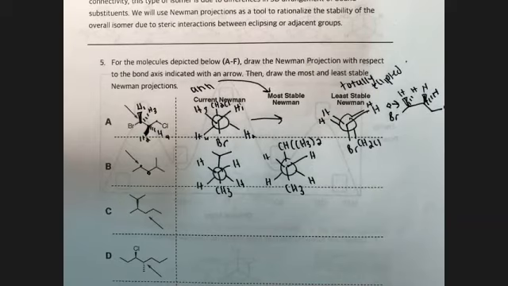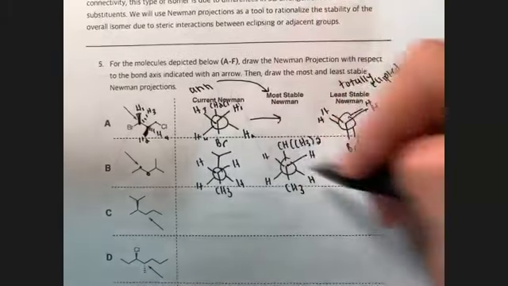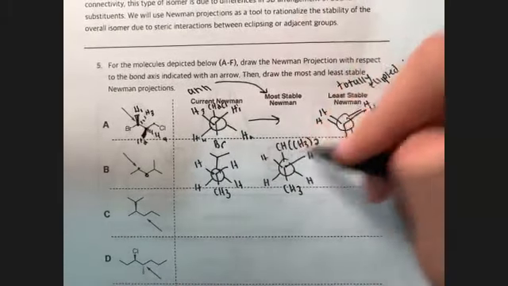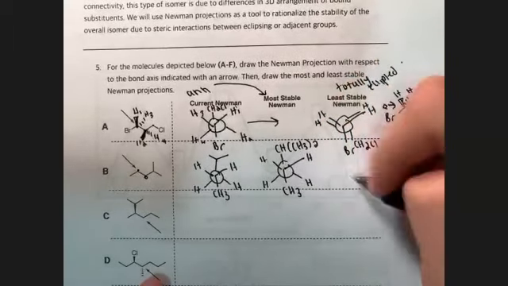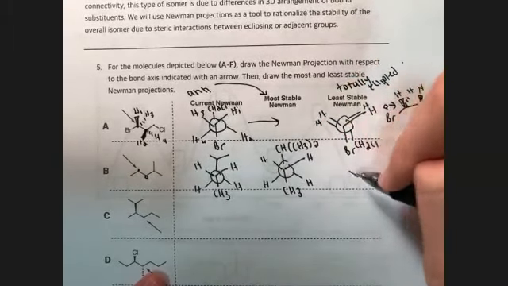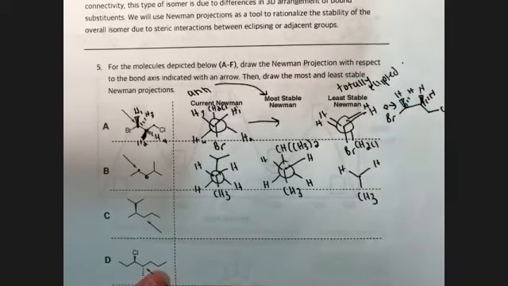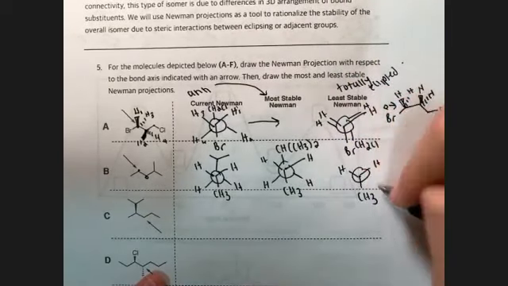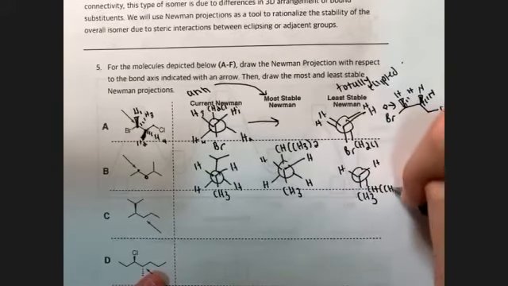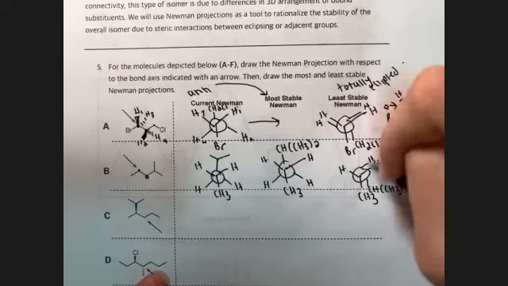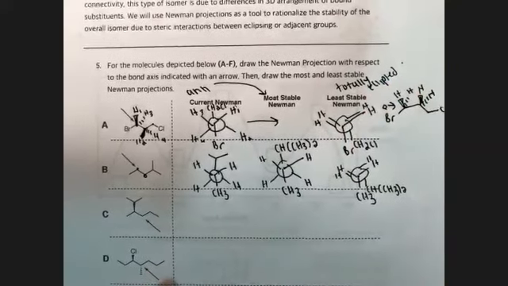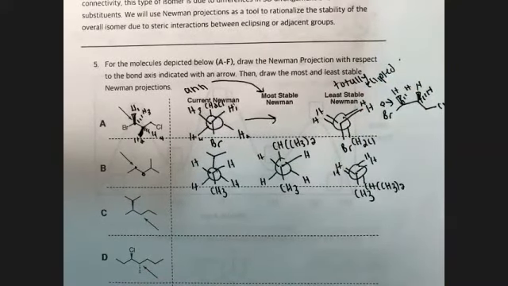And the same thing for the least stable. You're just going to rotate that back carbon so that that large bulky group is 180 degrees on top of that methyl group. This would be CH3 twice, hydrogen, and hydrogen. All right, so that would be the most unstable one. So you guys are kind of getting it, I hope.